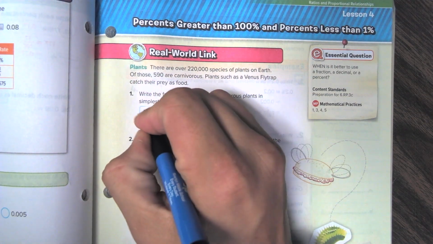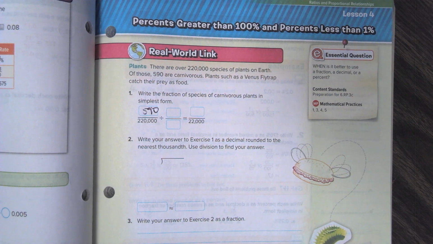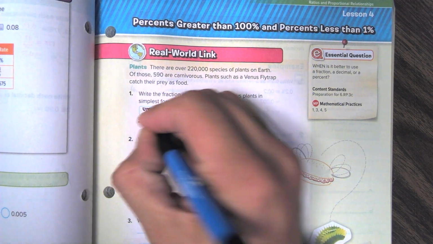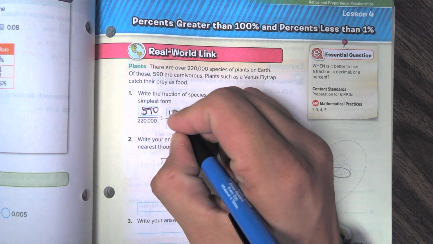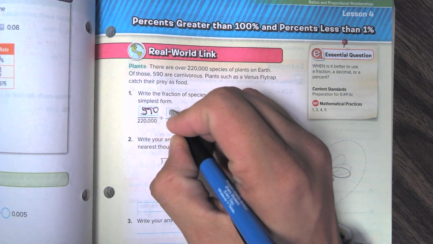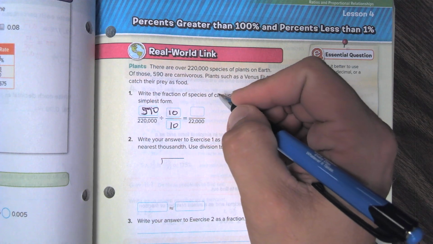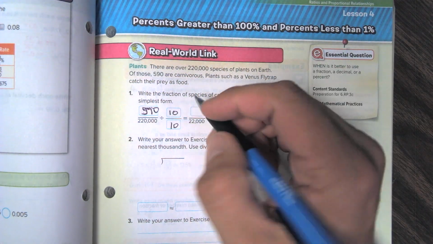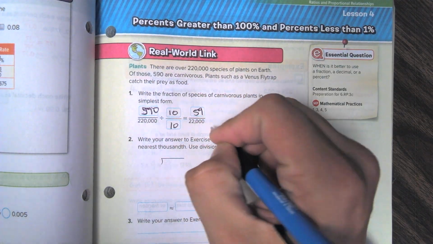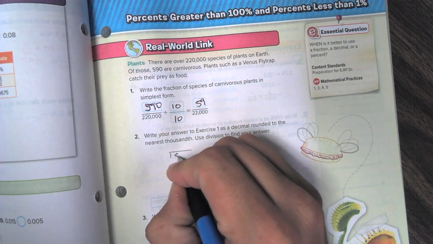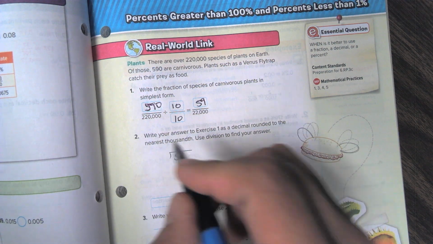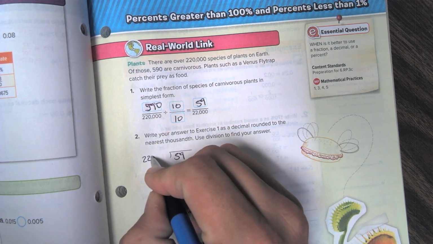So 590, right? Because that's how many there are. We can divide a 10 or 100 out of these, actually. Let's just do 10. Once you divide, you're going to get 59 over 22,000. So we need to divide this out. I'm going to put 59 in here and 22,000 out here.